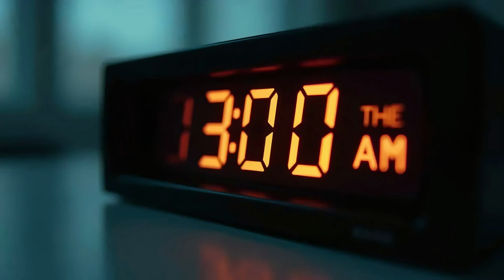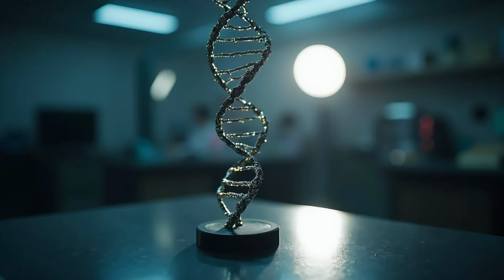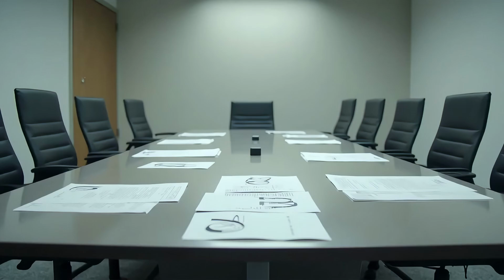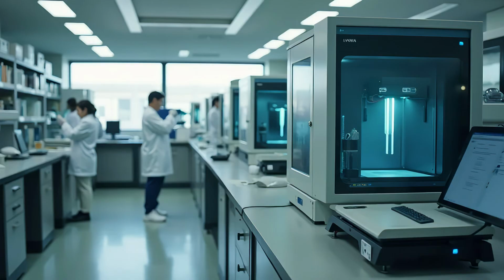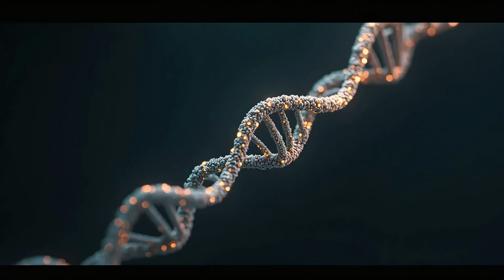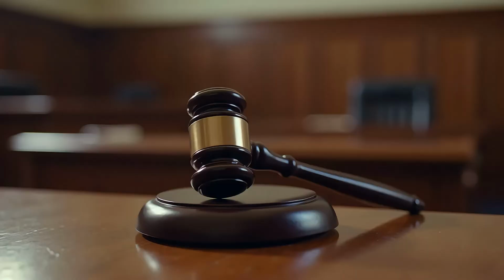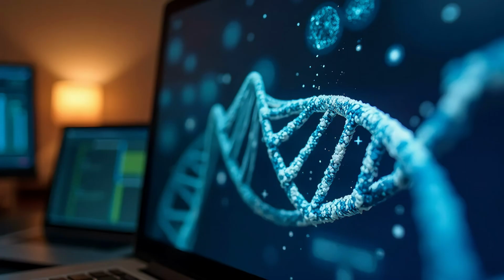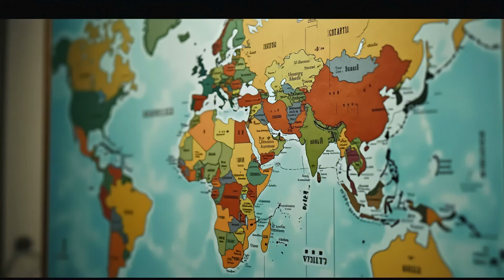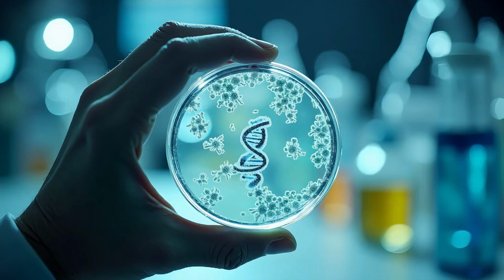The battle over intellectual property. One of the most contentious issues was the question of intellectual property rights. Companies like Celera sought to patent specific genetic sequences, which angered scientists who believed that genetic knowledge should belong to humanity as a whole.